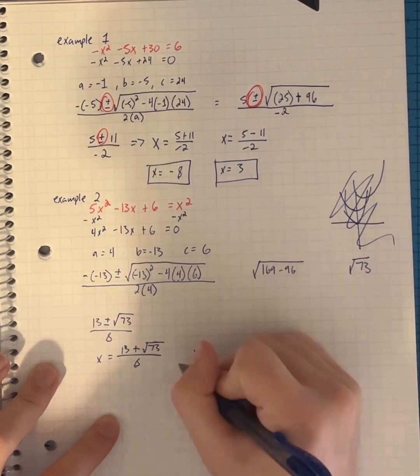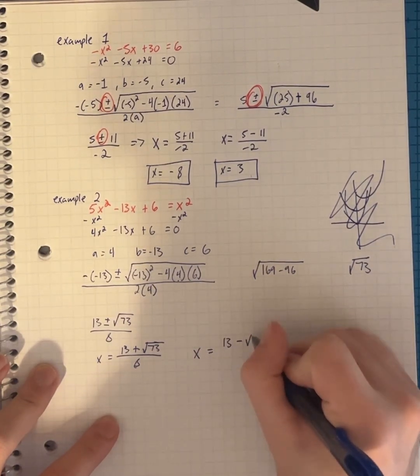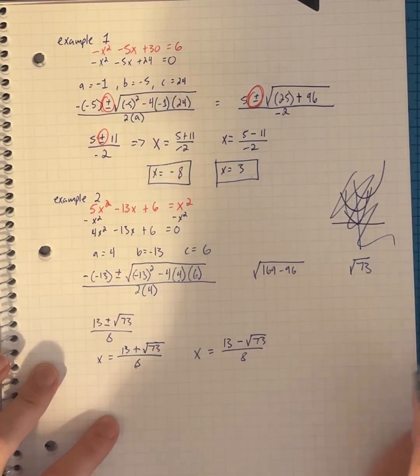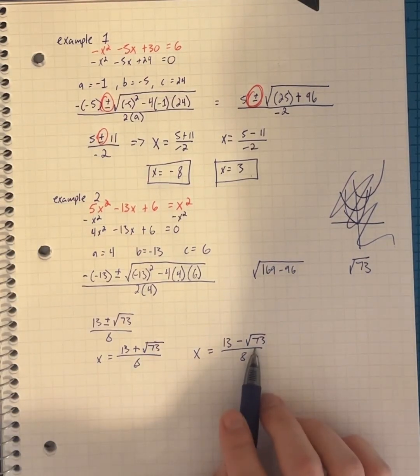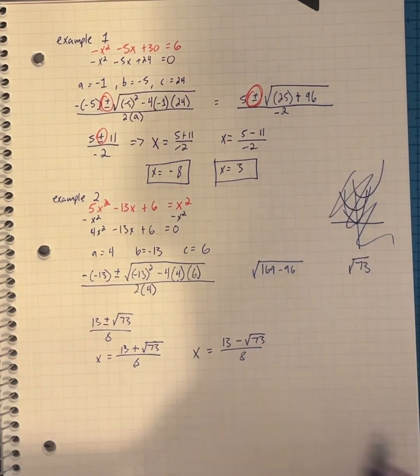And then x2 is going to equal 13 minus square root of 73 over 8. I will need to double check and make sure that this makes sense, but I don't think we can reduce this anymore. We probably can, but I'm not too good at doing that.